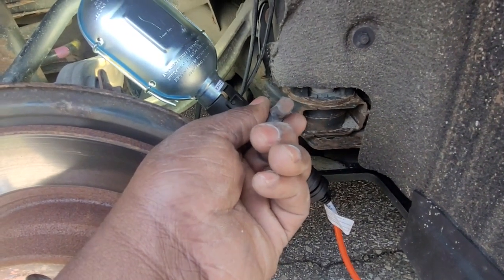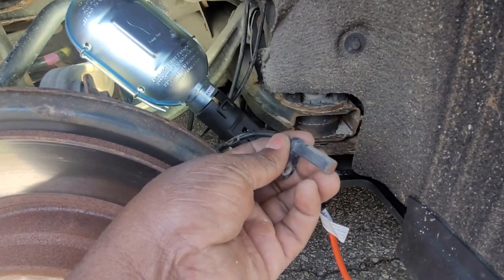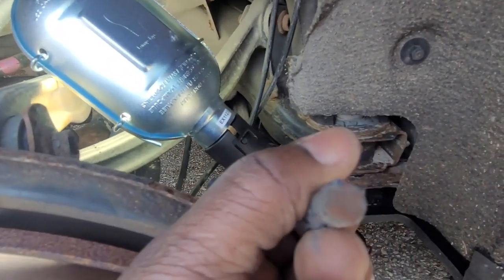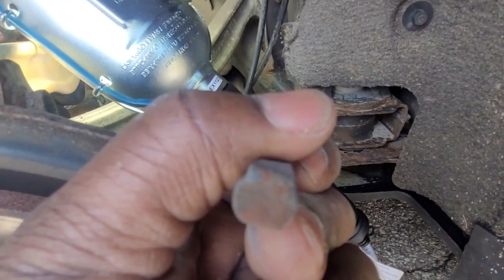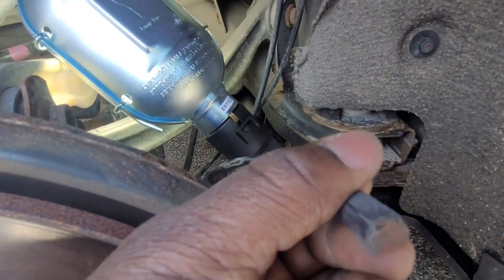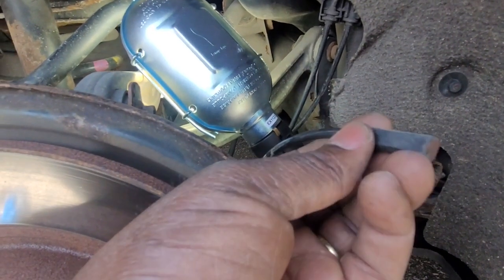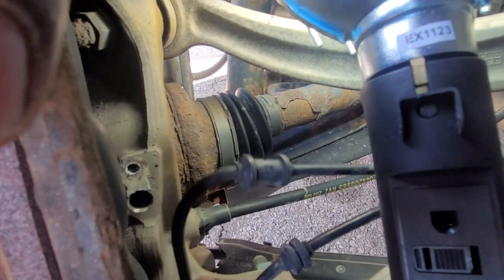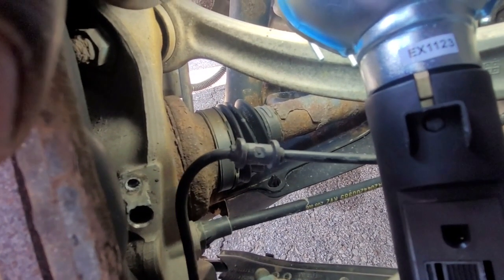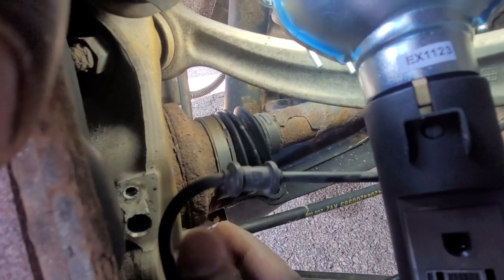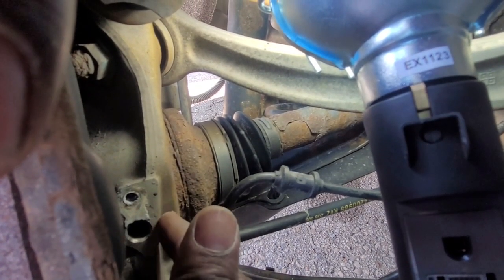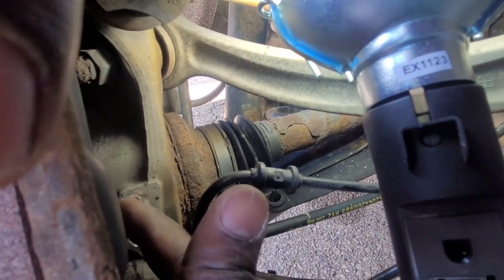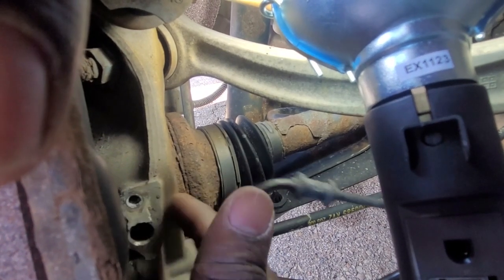So fellows, with some rag, I'm going to gently wipe it. You can tell there are metal particles on the surface there, for sure. I'm going to wipe it off with a soft touch though. Fellows, you can see two holes over there. The big hole is where the sensor goes, and here is the screw that holds it in place.